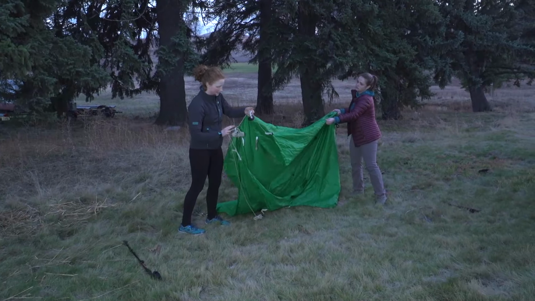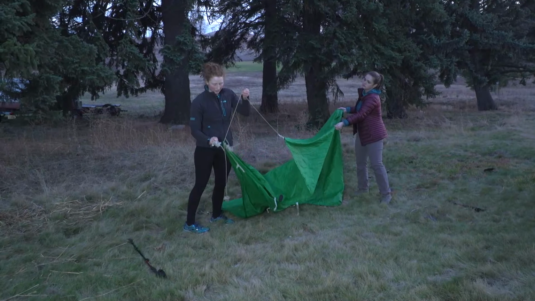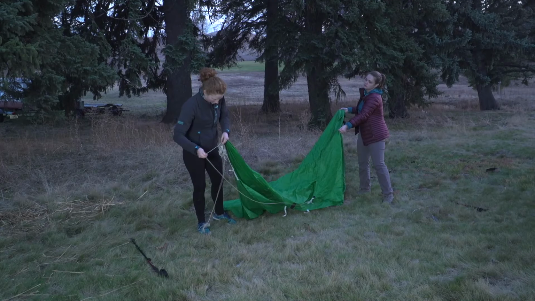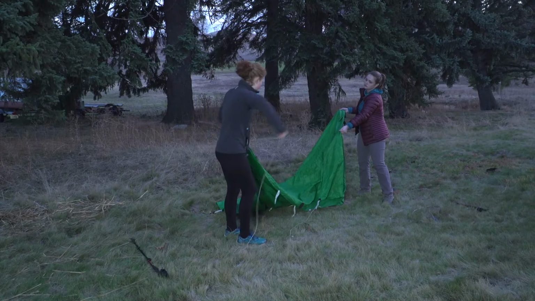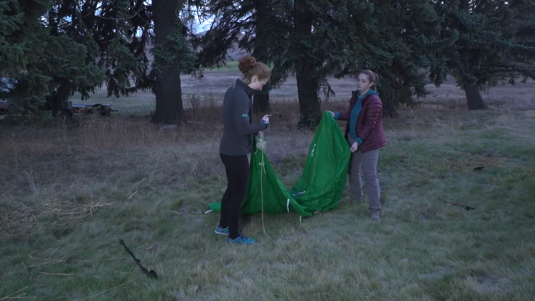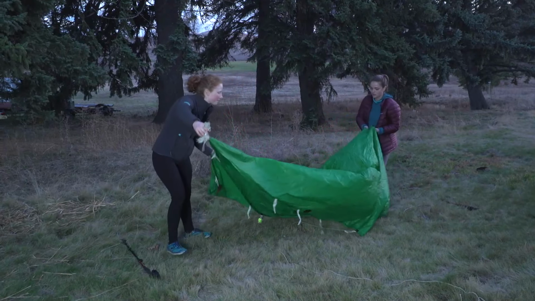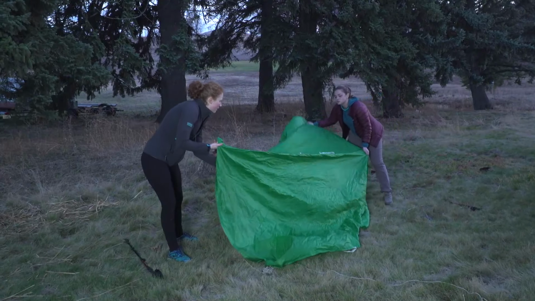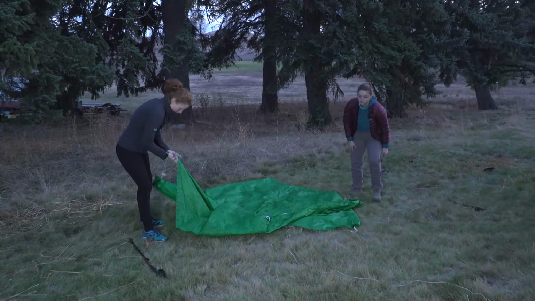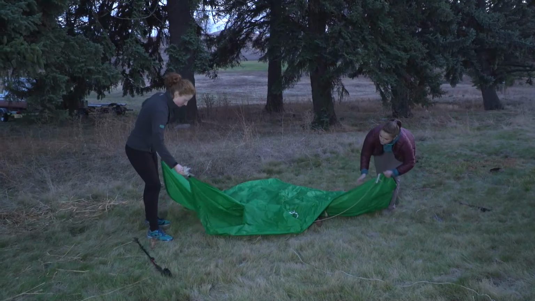And this tarp is nice because it already has some of the cord attached to the side. Okay. Your first step is going to be to lay out the tarp where you want to build it.